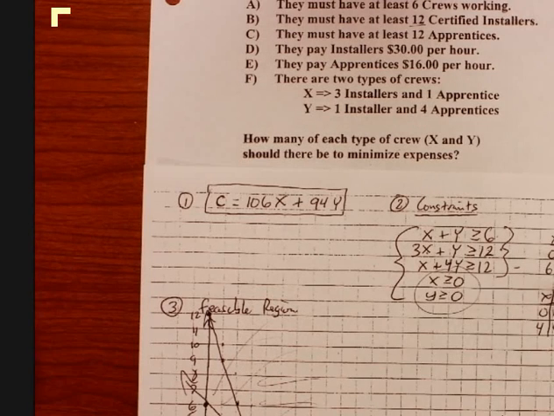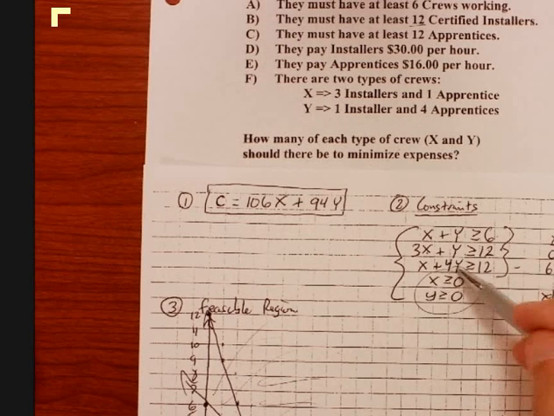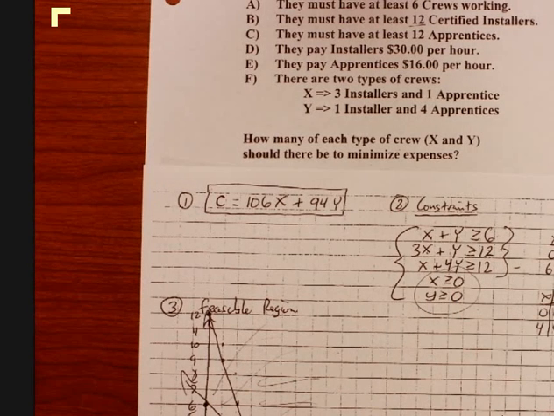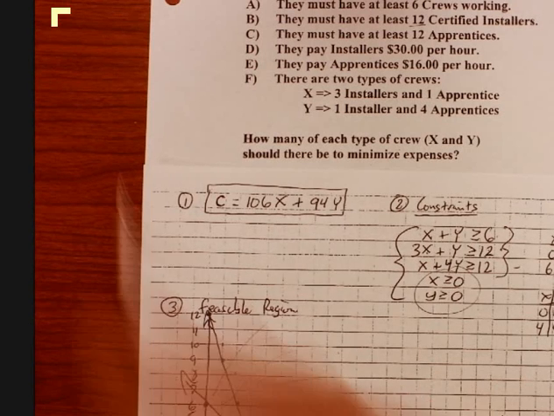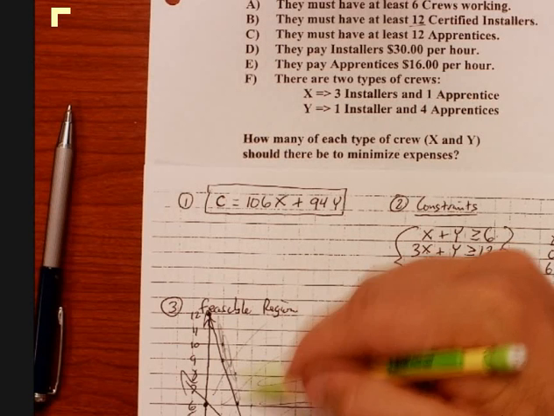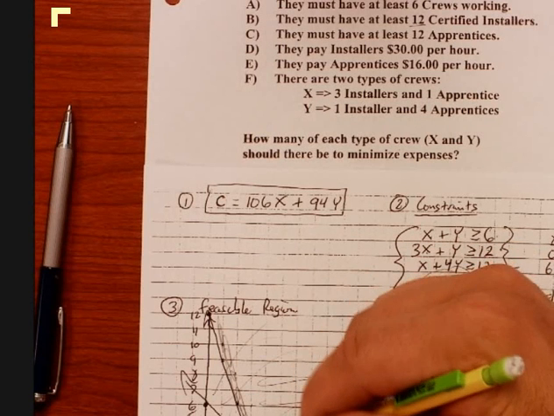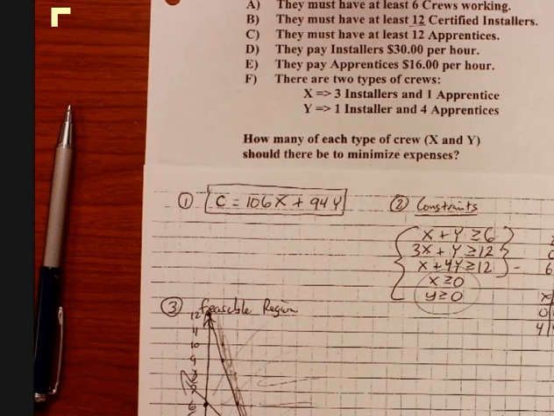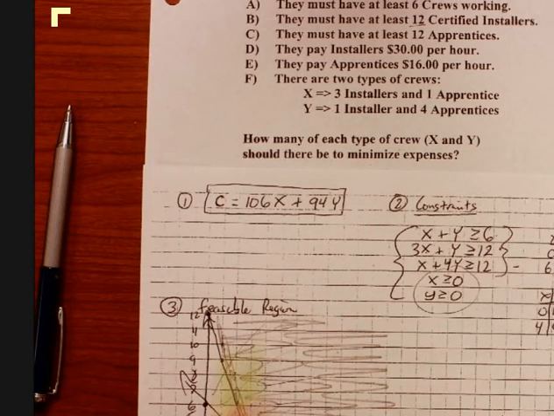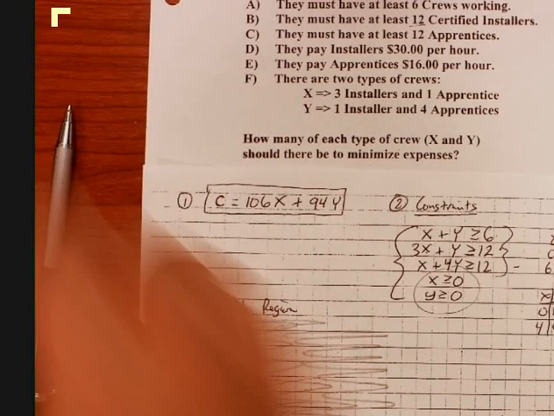If I test the point 0, 0, and I put 0 in for x and 0 in for y, it's going to be 0, which is not greater than 12, so the point 0, 0 is not going to work, and I would be above this line here. So my feasible region is the area that's bounded by these three lines, and I'm also in the first quadrant, which means my feasible region is this area right in here. So that might look ugly, but that's my feasible region.